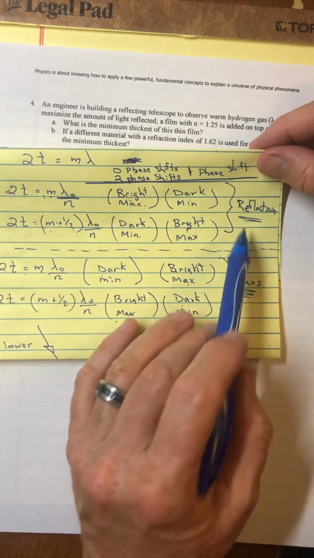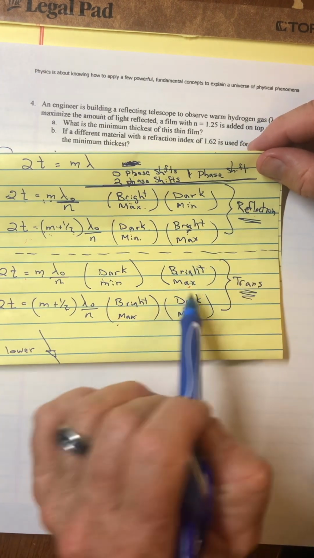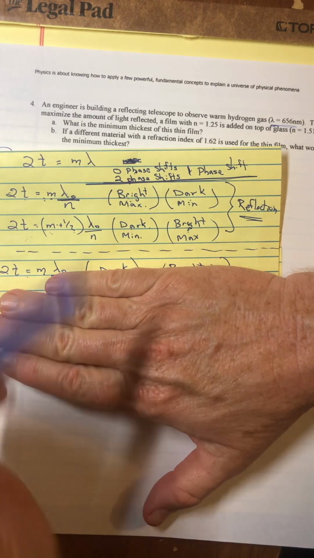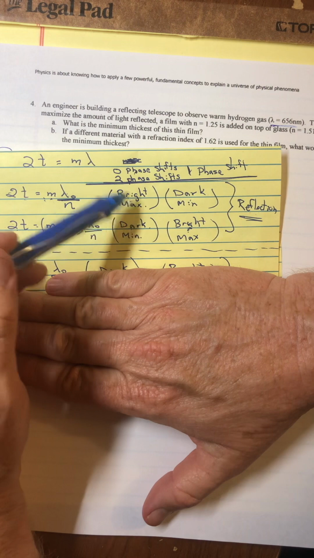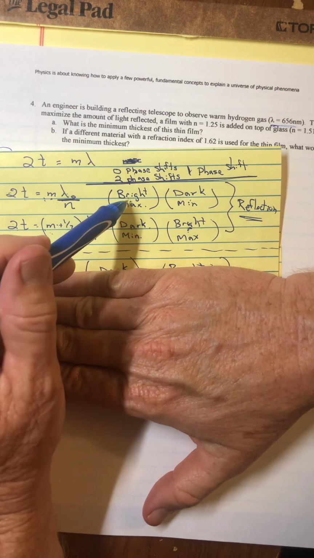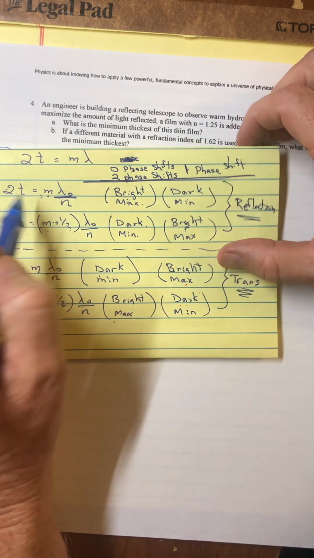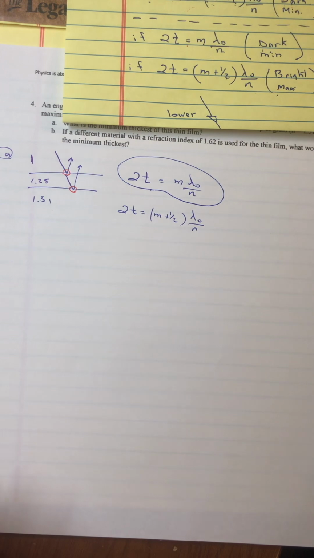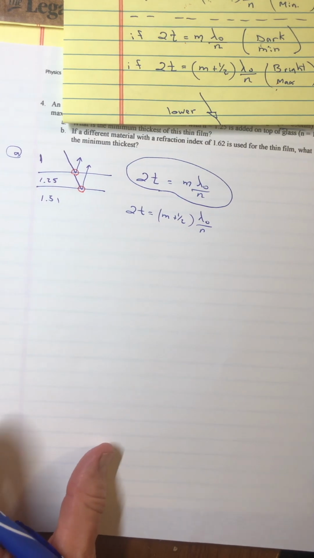The first one is, we want reflected light, so we can ignore these 4 options. The other thing is we have 2 phase changes, so we can be in this column. And then the last thing is we want bright. And so for this one, we're going to want this equation.